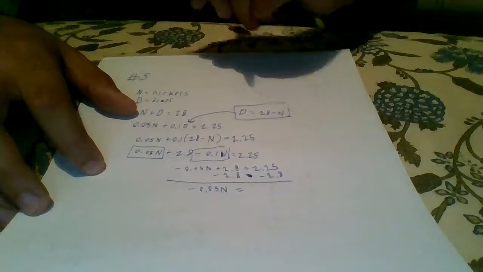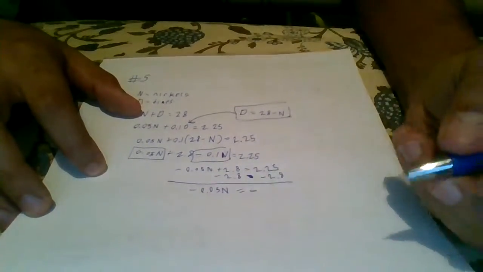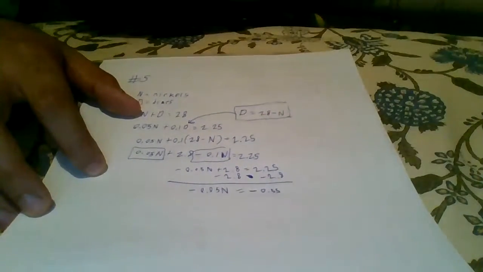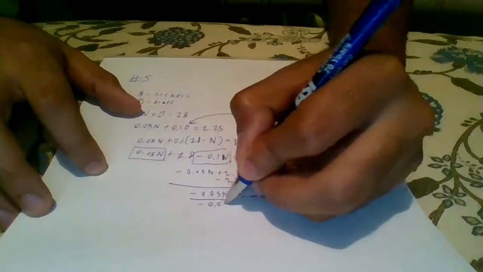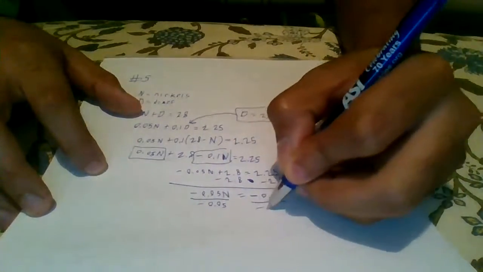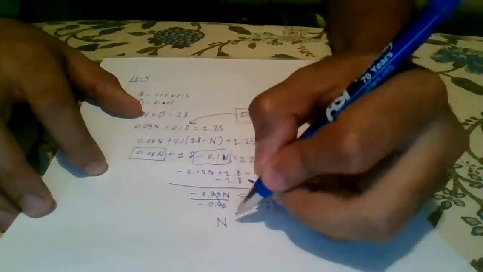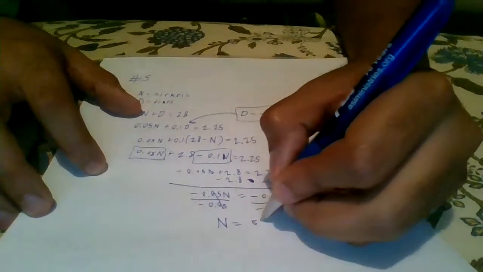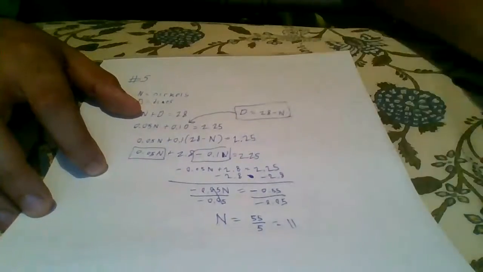Well, 2.8 minus 2.25, it will be negative. I believe it is 0.55. Now we're going to divide both sides by negative 0.05. So N is going to be the same as saying 55 divided by 5, which is 11.